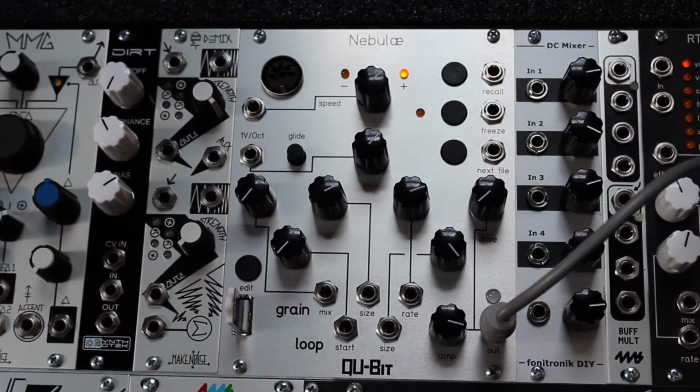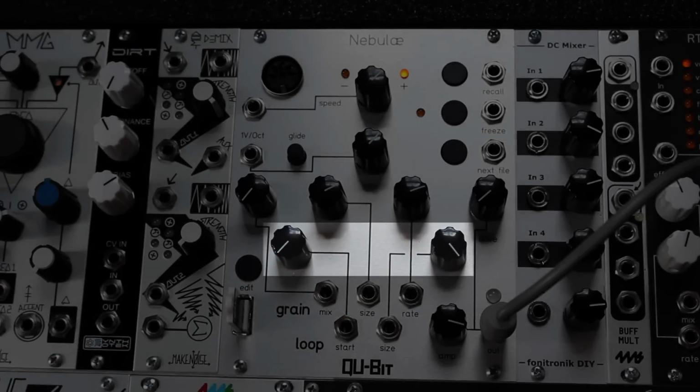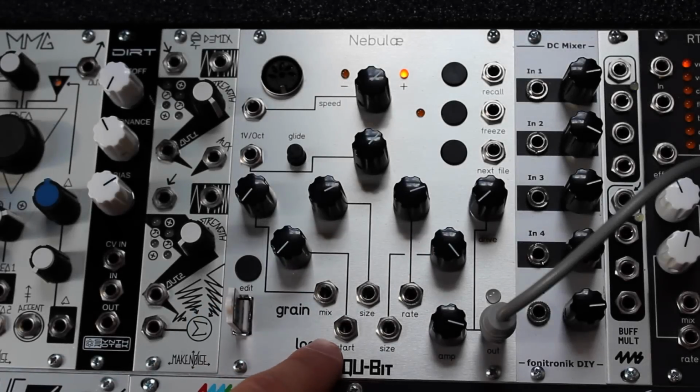These are the looping parameters. The start knob and its CV input offers a unipolar positive loop start control. This will set the start position of the current loop.